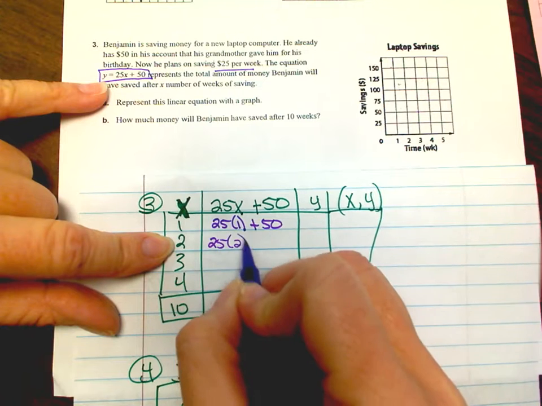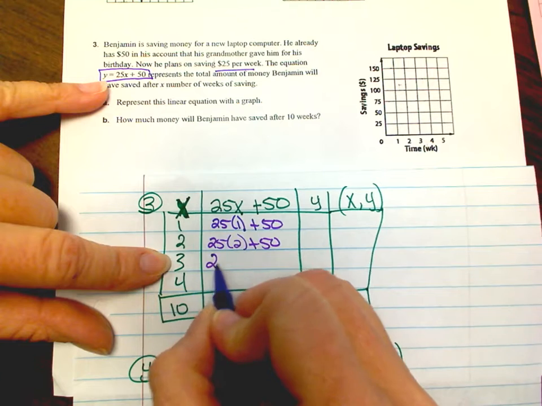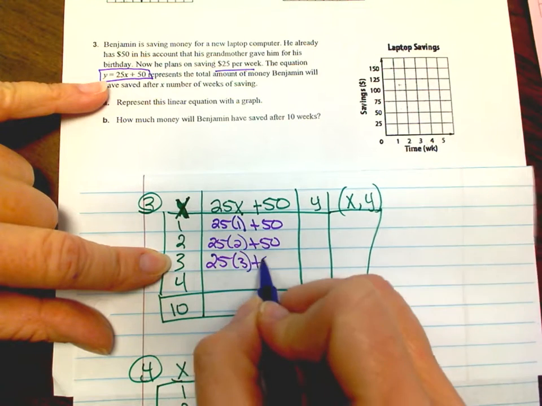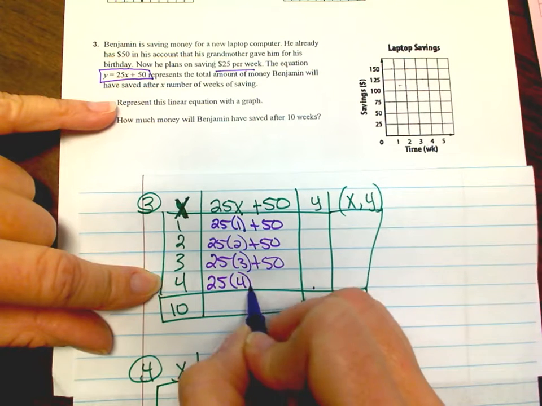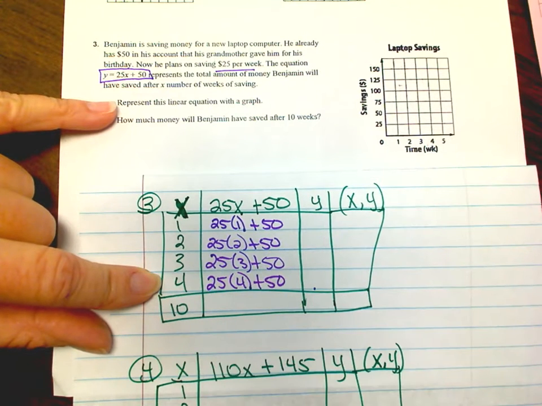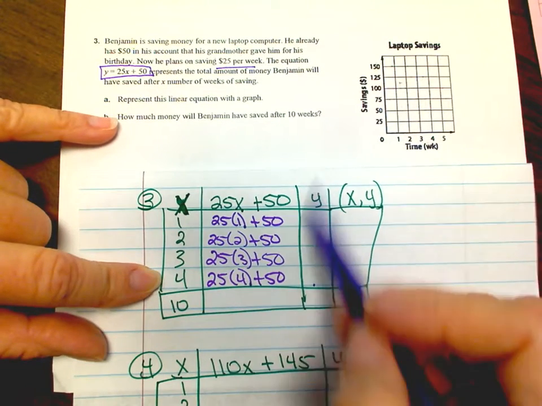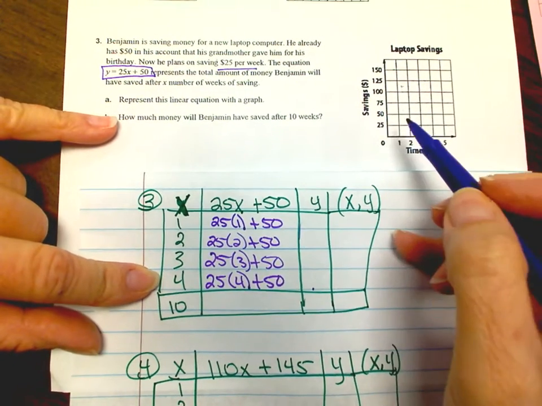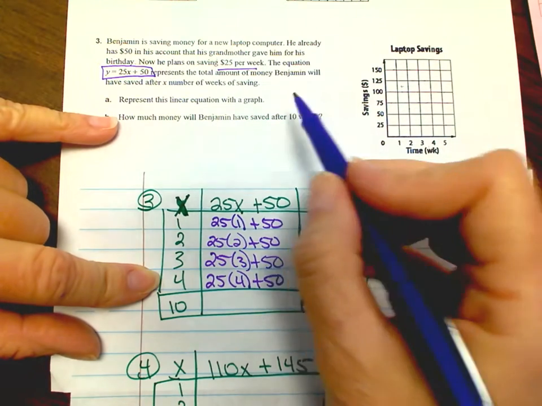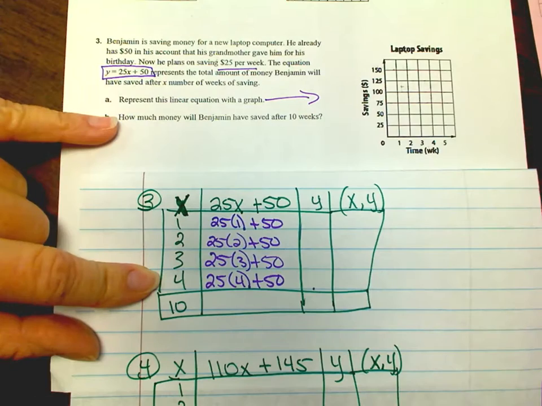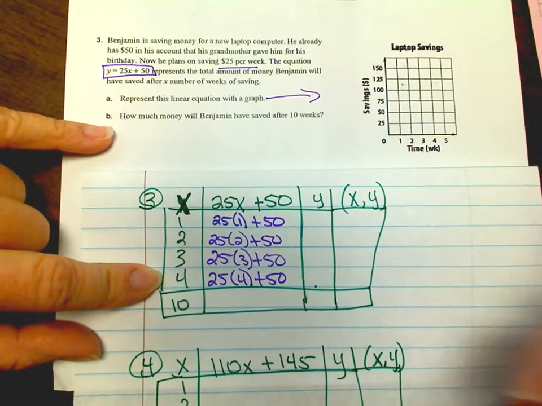25 times 2 plus 50. 25 times 3 plus 50. 25 times 4 plus 50. Okay, so once you get all your y's and then your ordered pairs, you're going to come over here and graph it. Okay, so A is your graph, but you have to do the table to get to the graph.